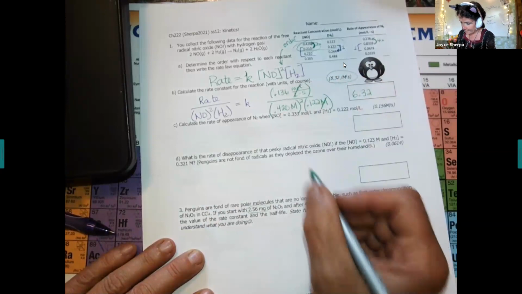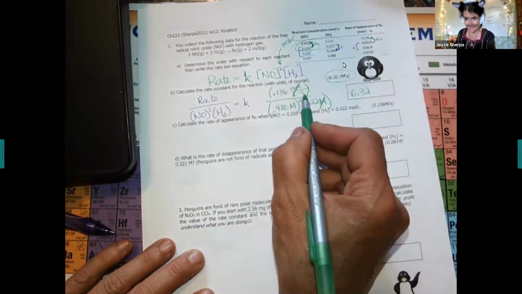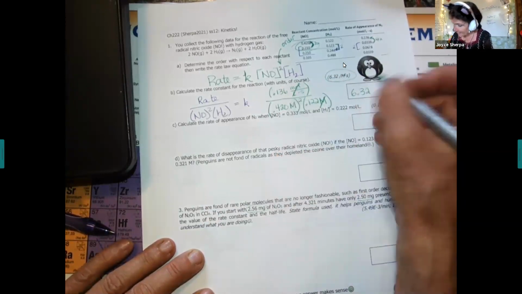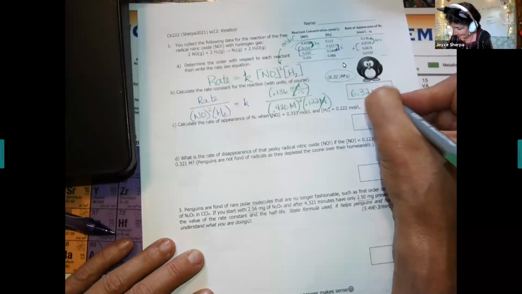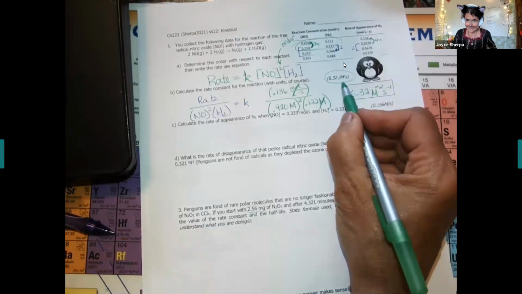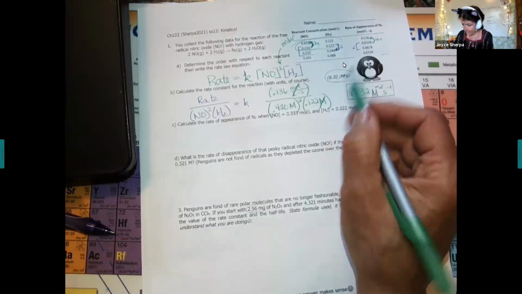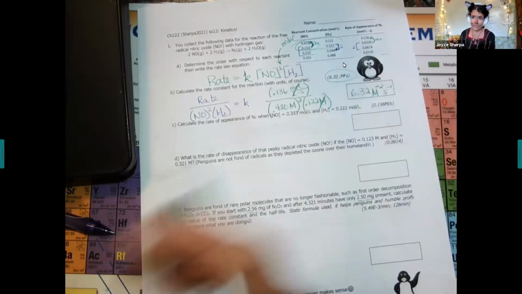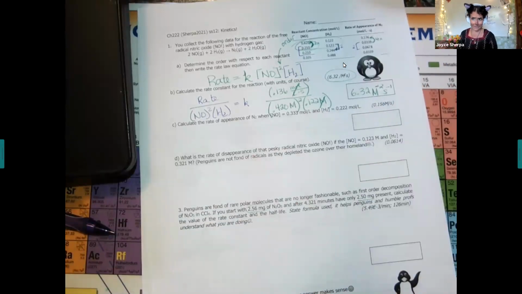So this moles per liter will cancel that one. We're going to have molarity squared and seconds, but they're both in the denominator. So you can either say M to the minus 2, s to the minus 1, or you can do it how I did it here when I wrote the answer, where I said per M squared s. In the rate law, the molarity is always in the denominator if there's a molarity in there.